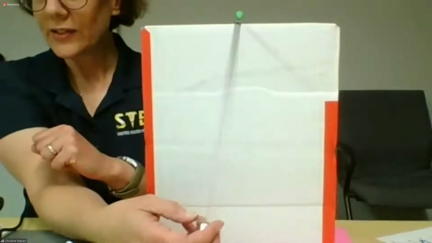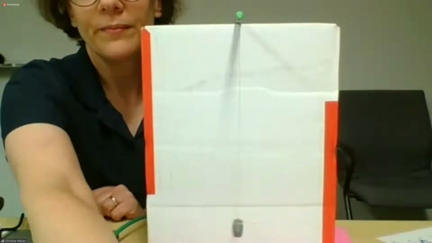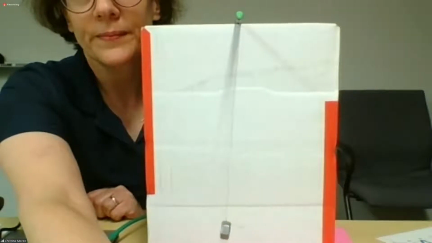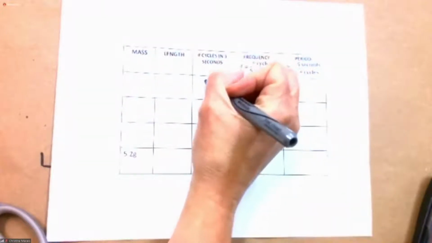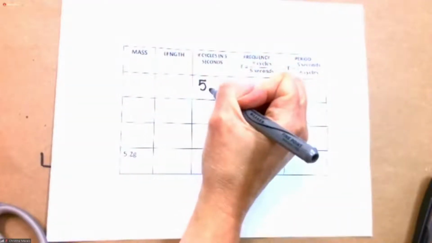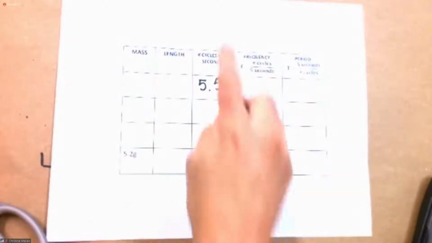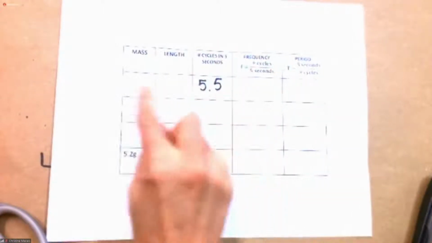All right, I counted 5.5. So I'm going to go over here and write down that my pendulum has oscillated 5.5 cycles in 5 seconds.